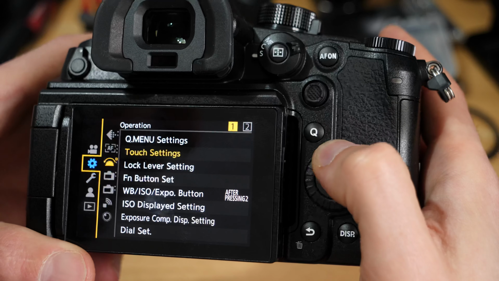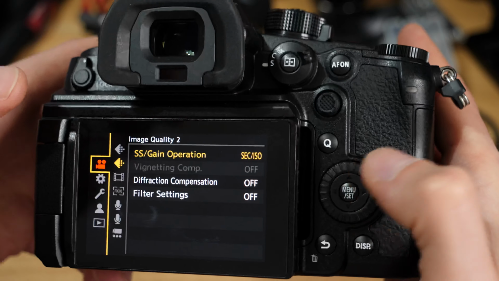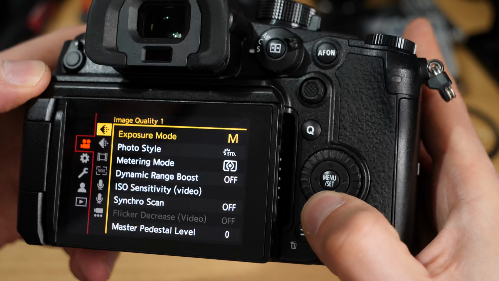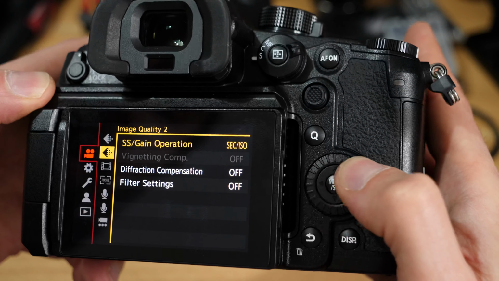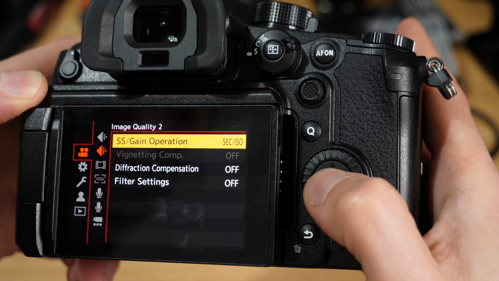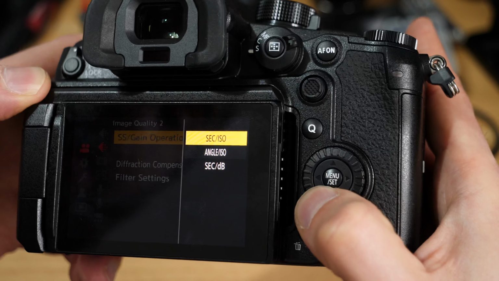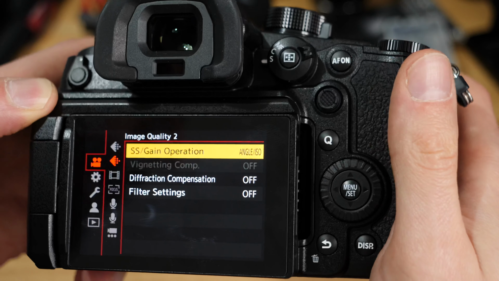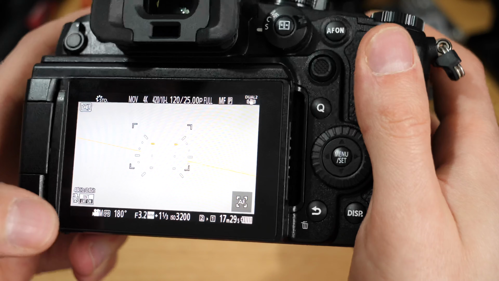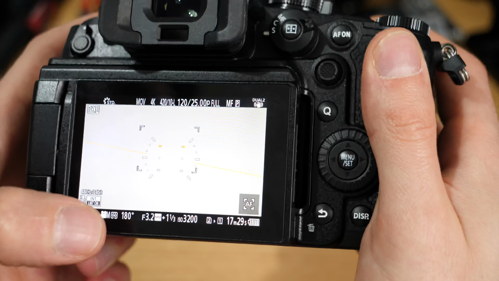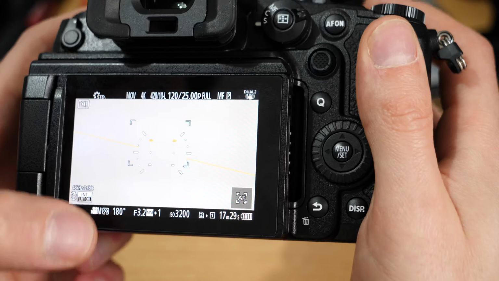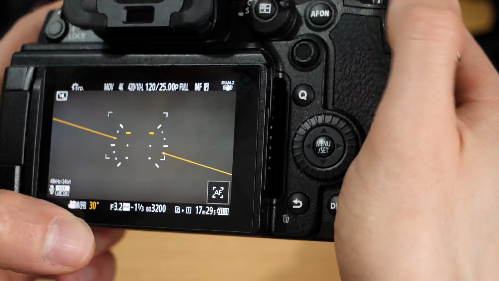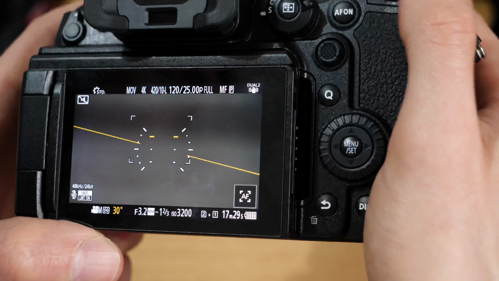We can do that by pressing the menu button, coming up to the camera icon, and if you come to image quality 2, which is the second one down, we've got this option here called SS gain operation. If we just change that from sec ISO to angle ISO, and then we come back, what you'll find now is that rather than the actual shutter speed, it's got degrees there. So when we change our shutter, it'll go all the way up to 355, all the way down to 11.